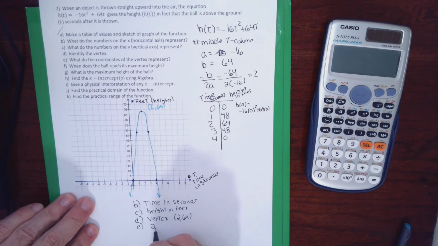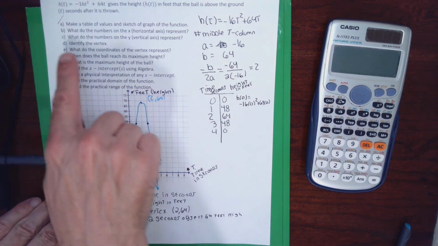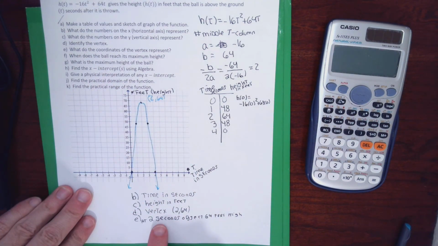The t is 2 seconds, and it says at 2 seconds, the object is 64 feet in the air, because the 2 is the time, the 64 is the height. Because this vertex is a maximum point, the maximum y value is 64, which occurs when x is equal to 2.